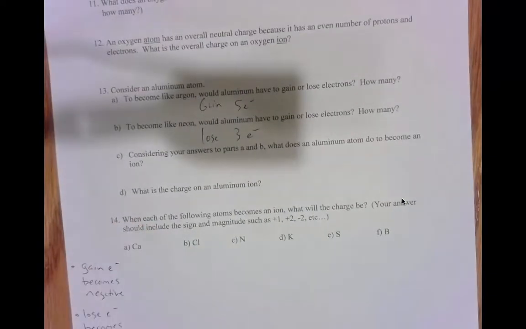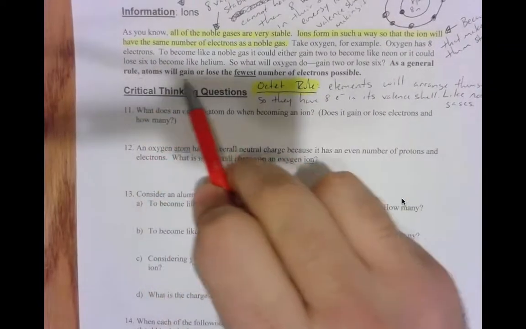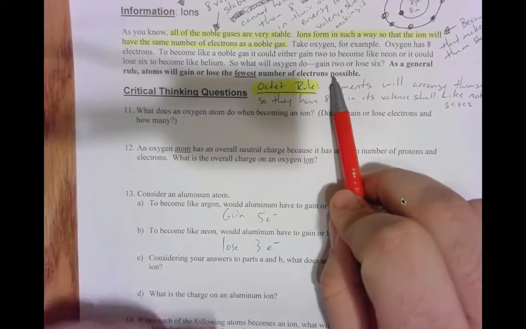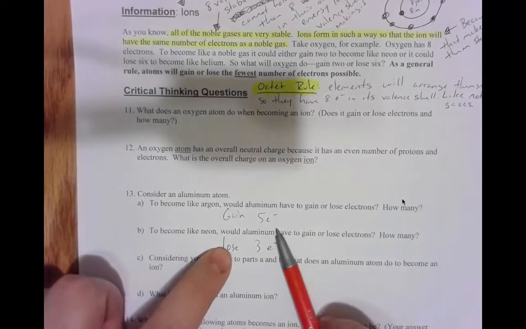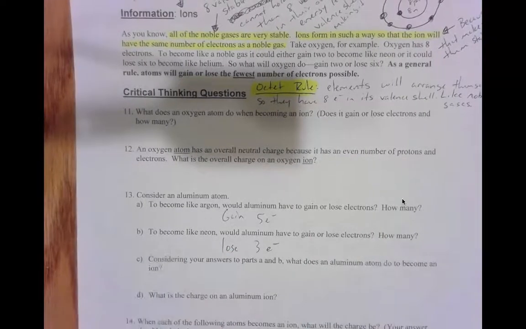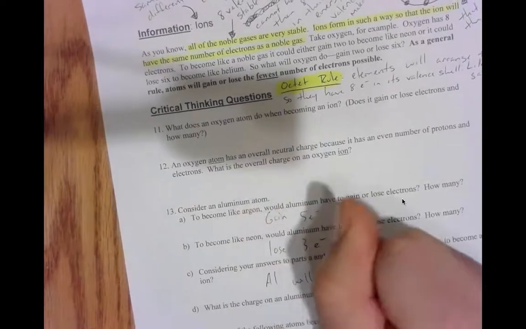So considering our answers, what would aluminum do to become an ion? Well, remember guys, as a general rule, atoms will gain or lose the fewest number of electrons possible. So because of that, 3 is less than 5, so it will lose 3 electrons. So aluminum will lose 3 electrons.